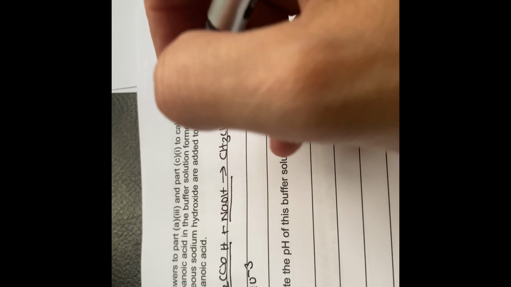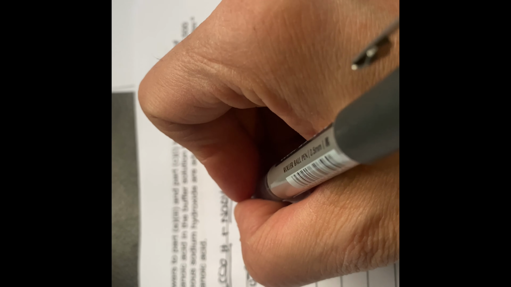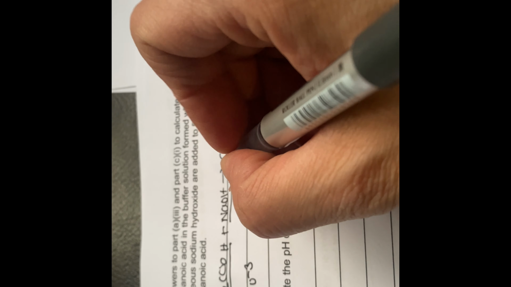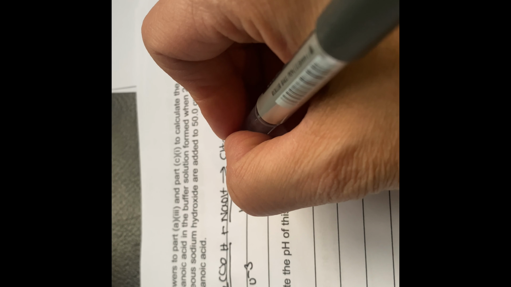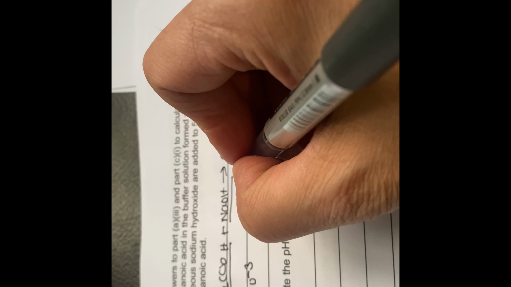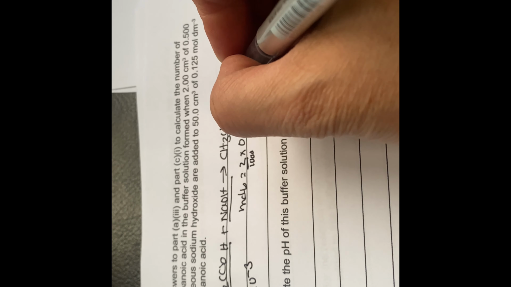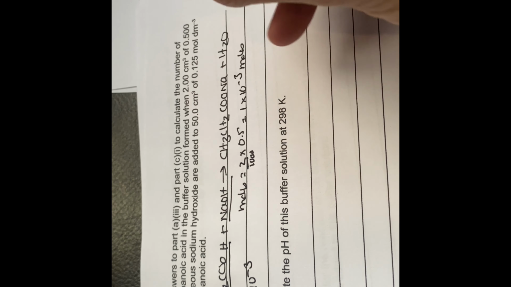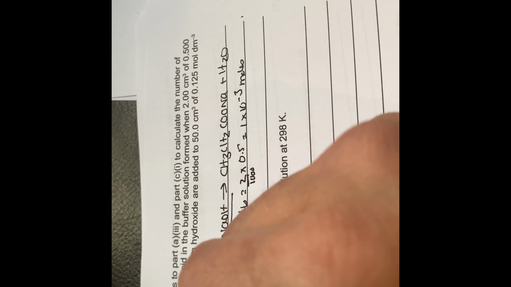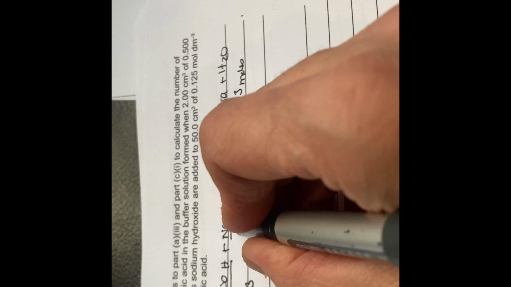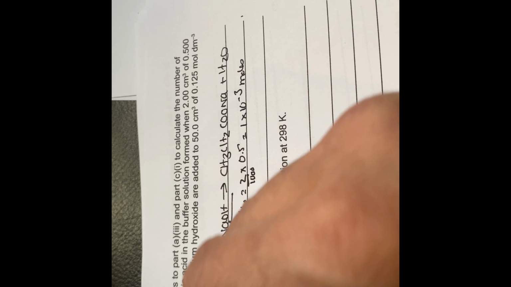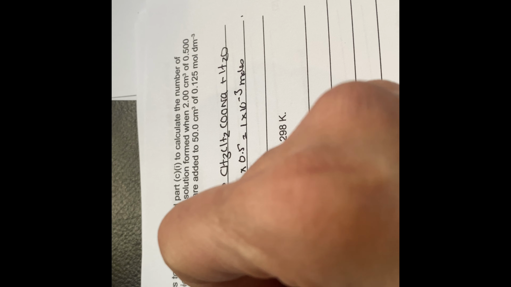Moles of sodium hydroxide is 2 times 0.5 divided by 1000, which gives 1 times 10 minus 3 moles. Now if you react propanoic acid with sodium hydroxide, whatever was reacted, you have to subtract away.